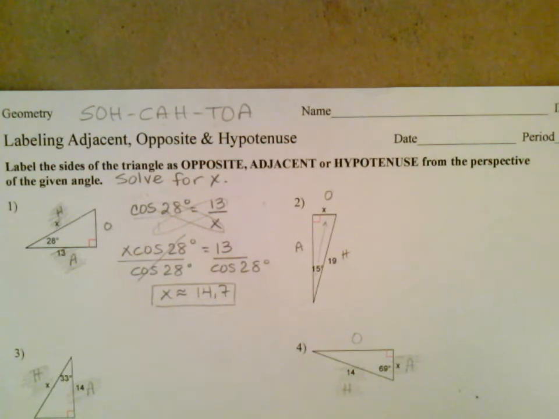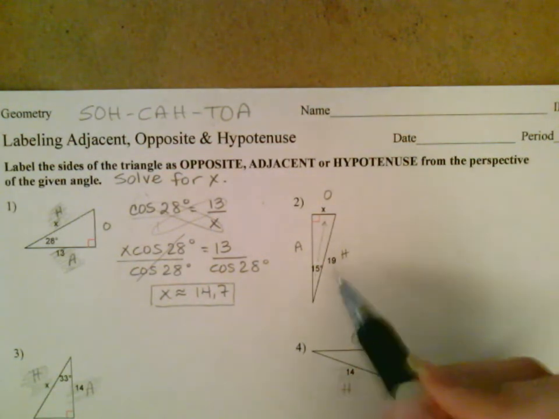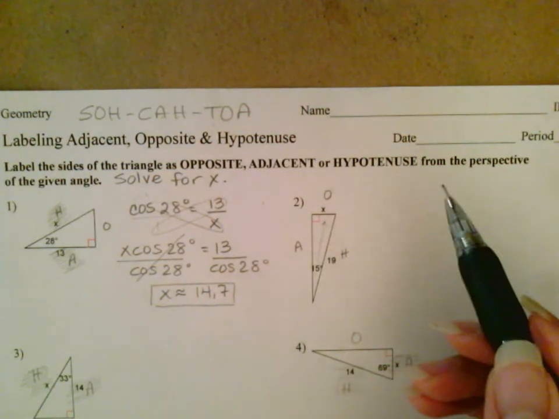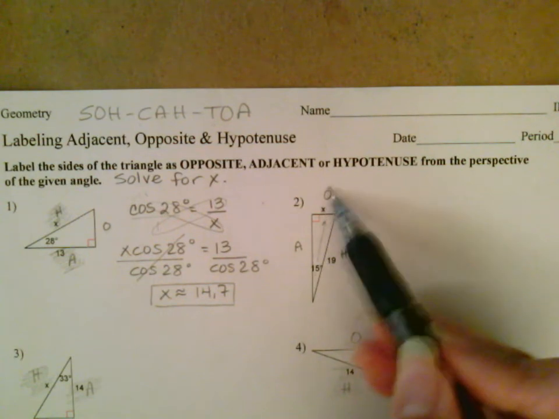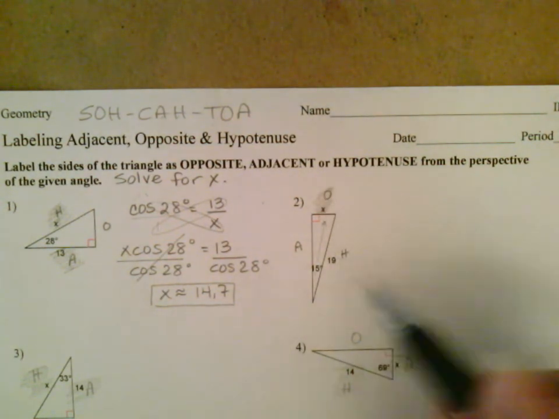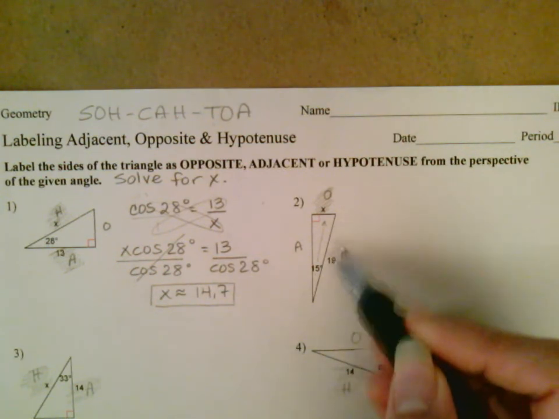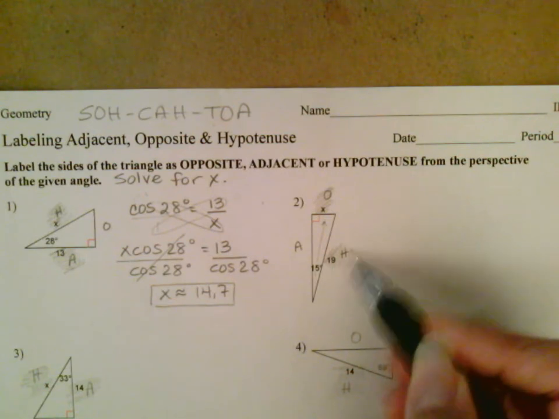Then you will highlight the unknown length. My unknown length is the length I'm looking for. They want us to solve for x, so this is my unknown. So here's me highlighting. Highlight the side length that was given. The length of the hypotenuse was given to be 19 units, so I'm highlighting this.